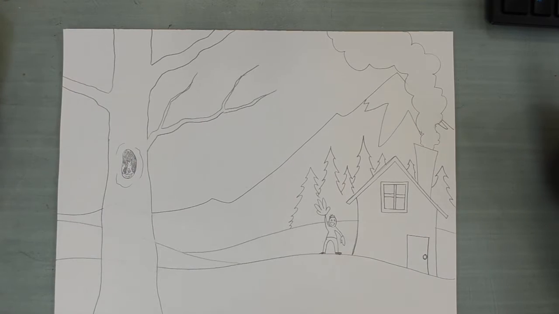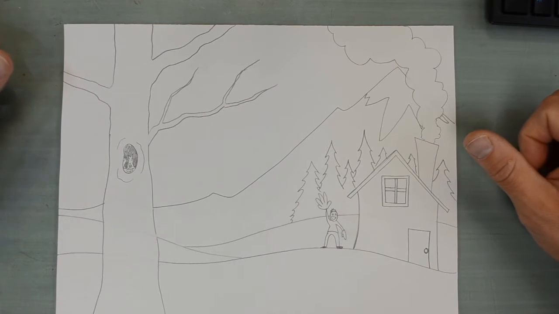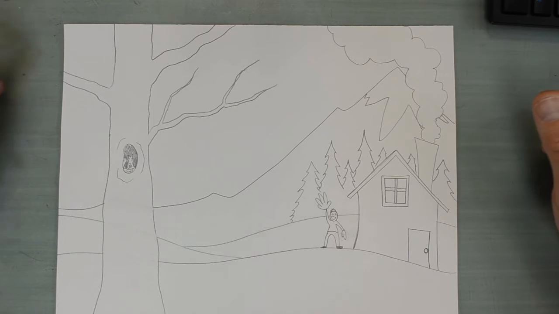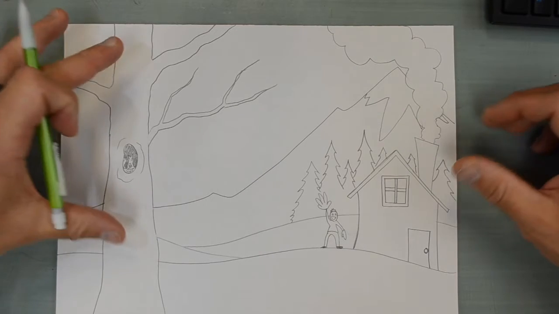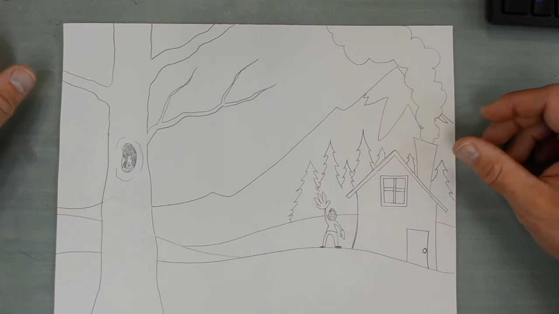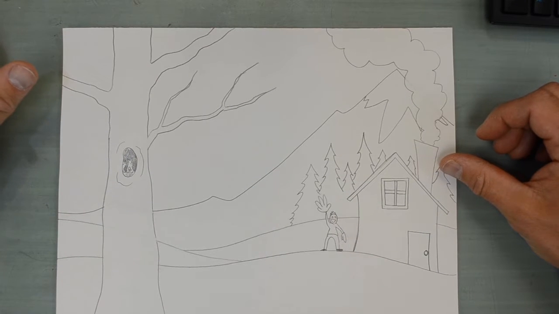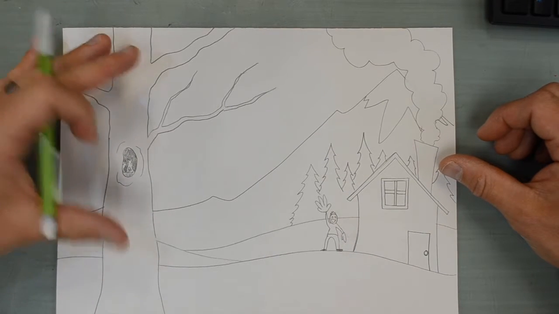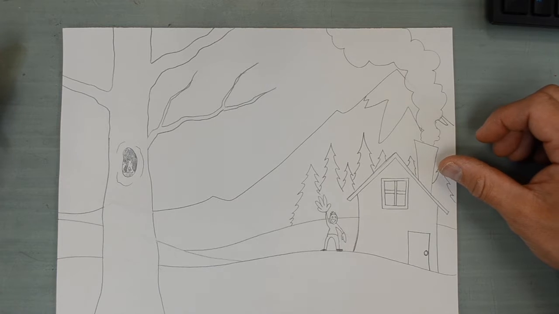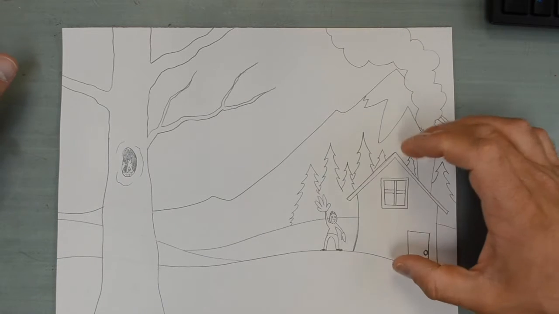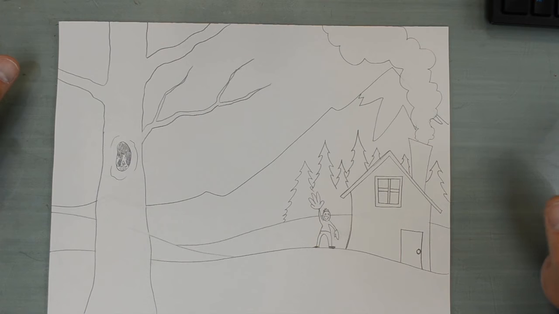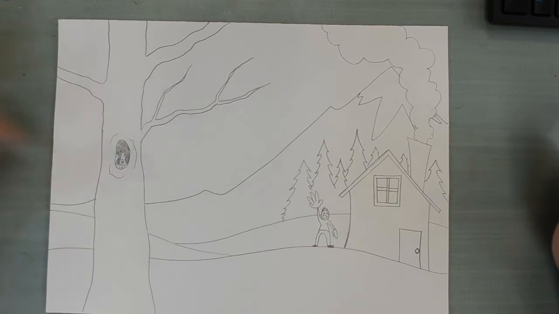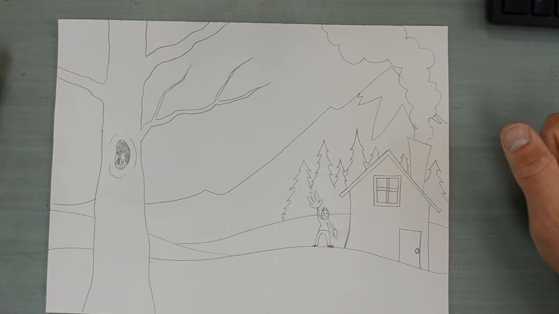One of the words artists use is the term visual weight. Everything that you draw has visual weight to it. It's like adding a weight to the artwork. So the house has its own visual weight. The mountain has its own visual weight. Even the smoke coming out of the chimney. And the tree has visual weight to it.